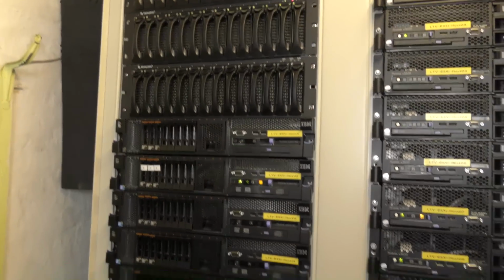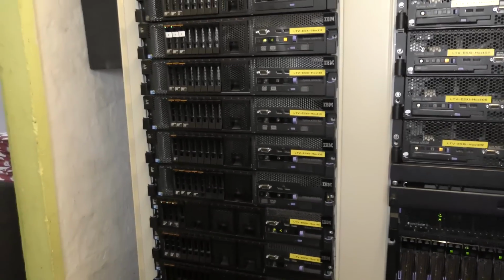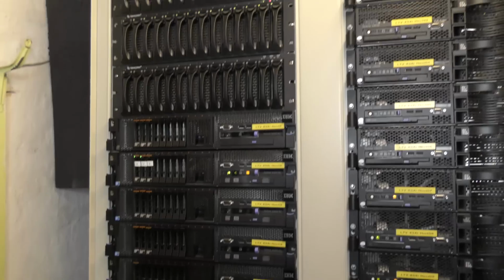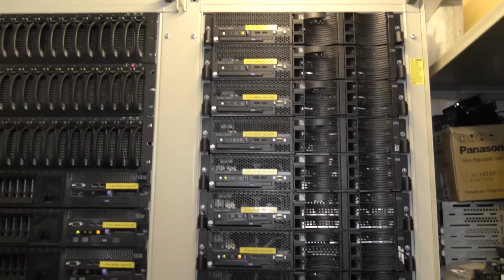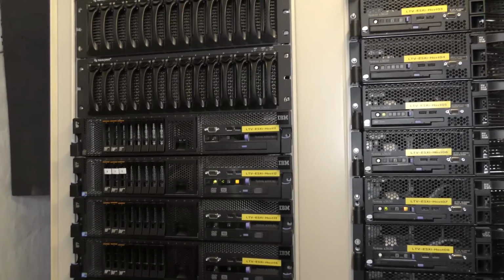So a lot of people have been asking me what do I use all this equipment for? Well, I just like server equipment, so I've just been collecting it for years.